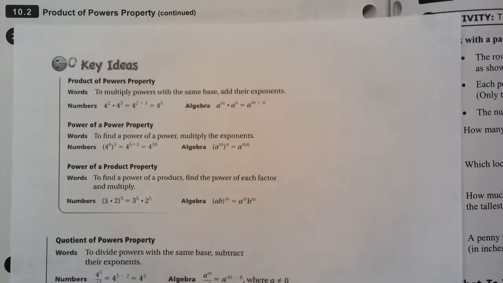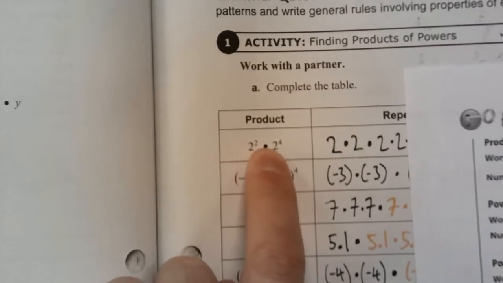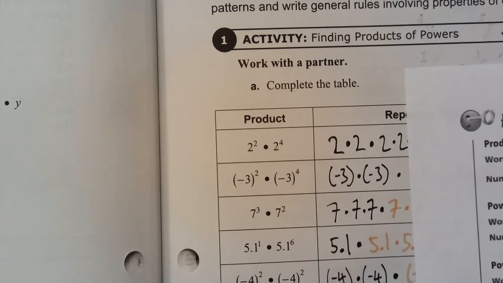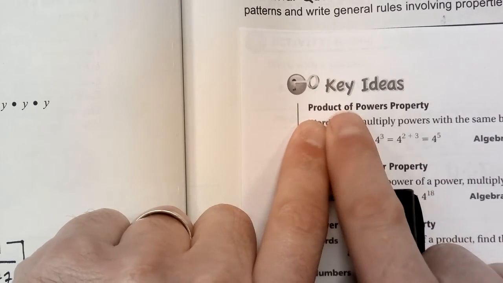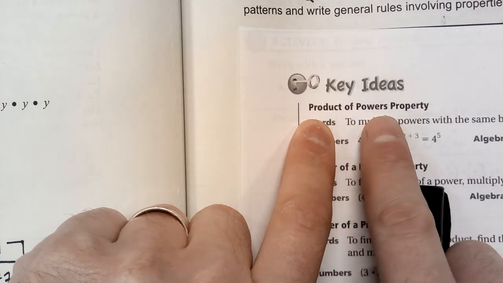So I have this little cheat sheet here, by the way. It's on Google Classroom. This first activity we did, where you add the exponents, we call that the product property. I call it the product property, or longer product of powers property.